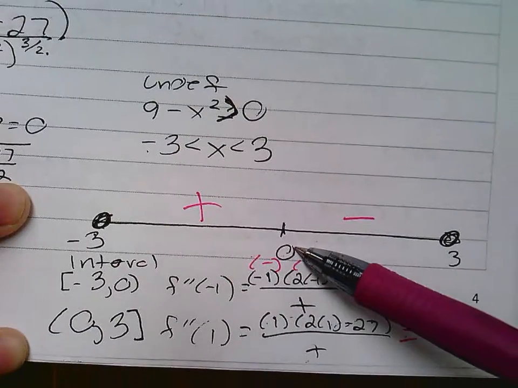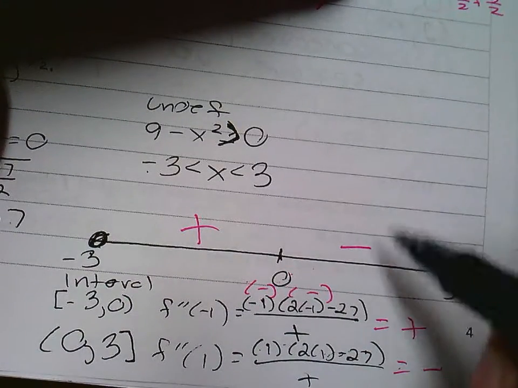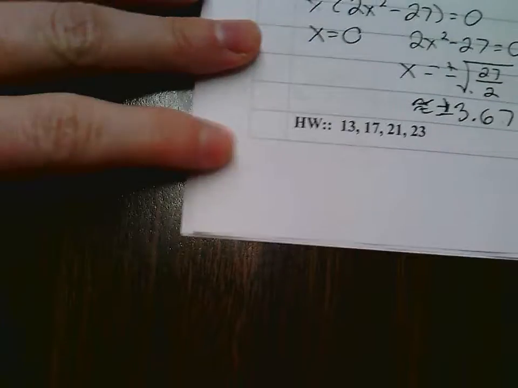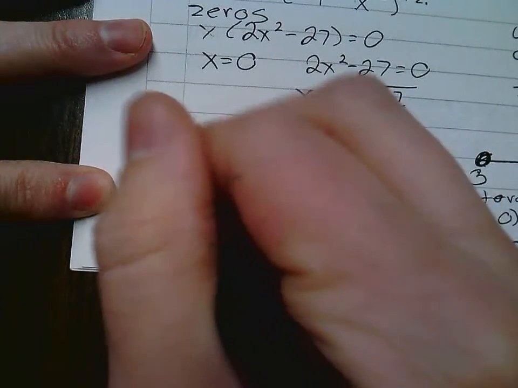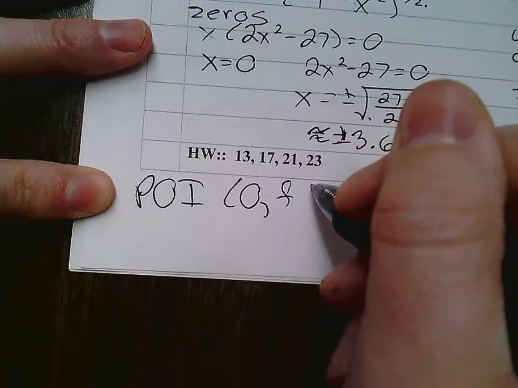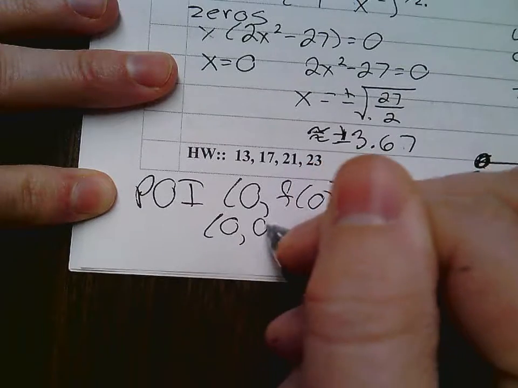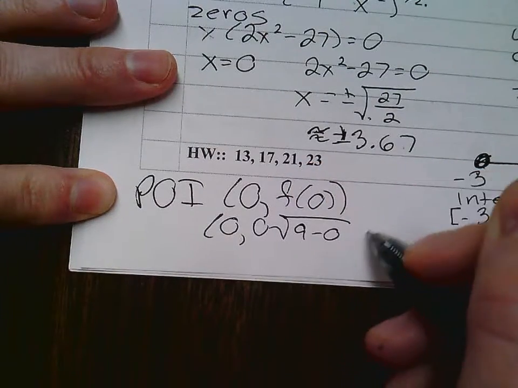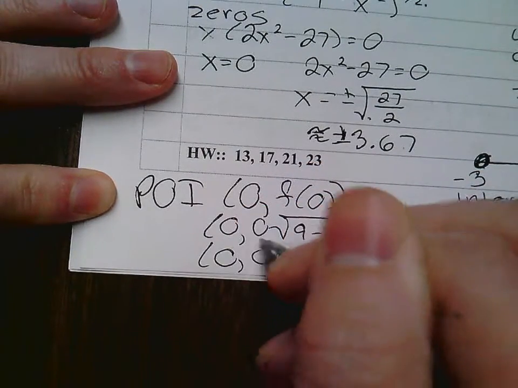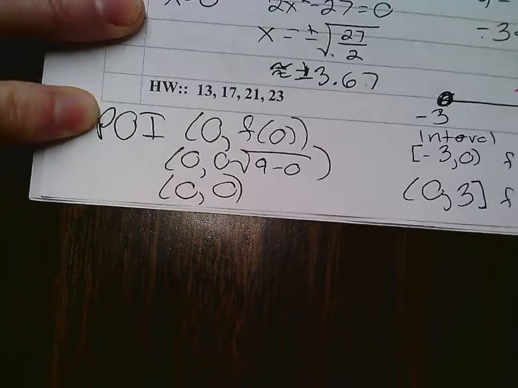That's our x value. To find our y value, you need to put it into the original function, f of 0. So that's going to be 0 times the square root of 9 minus 0, which is just 0, so (0, 0). Okay? So that's the point of inflection of that problem.